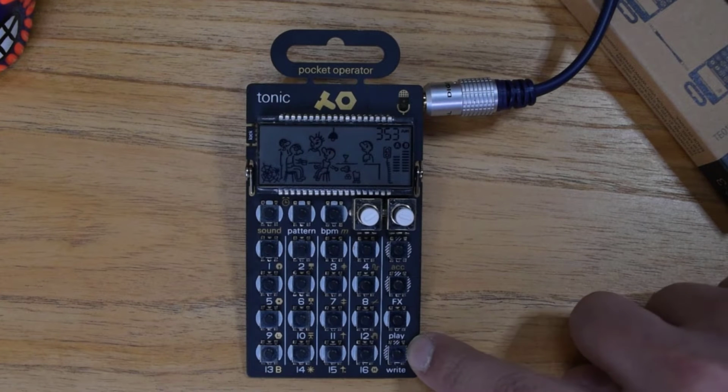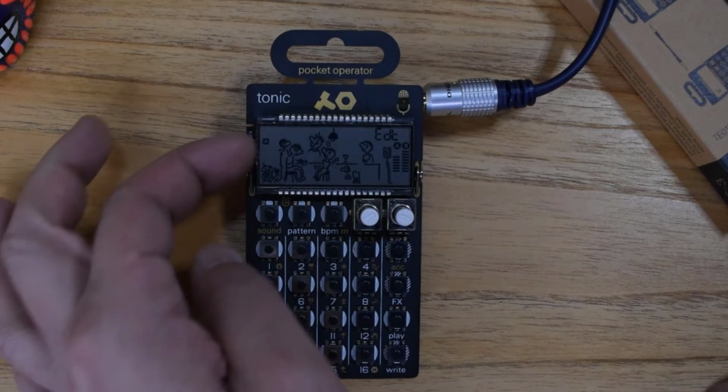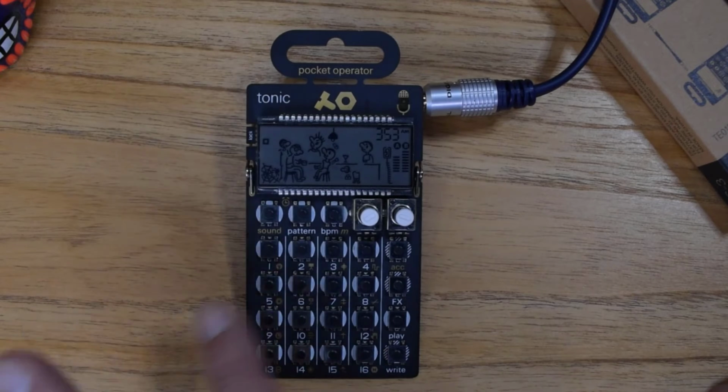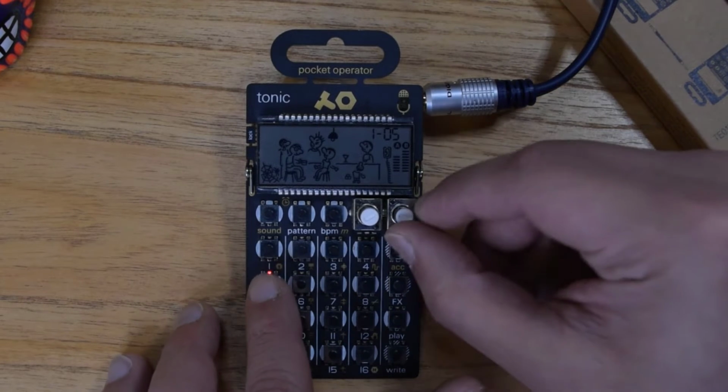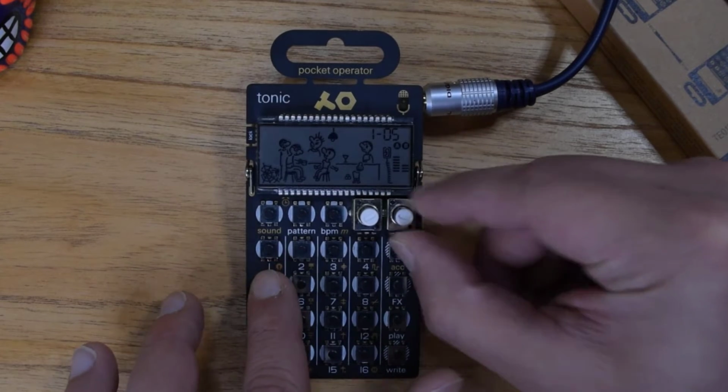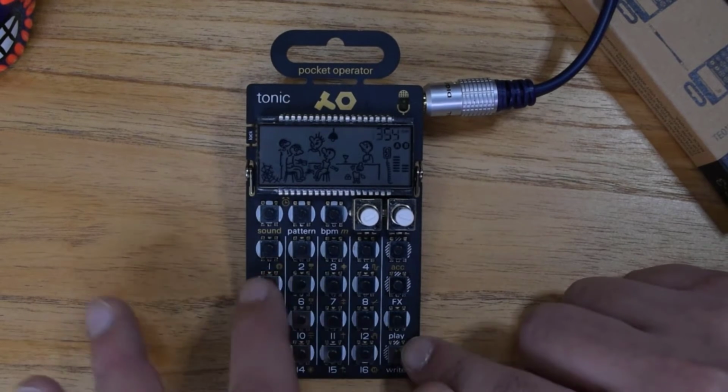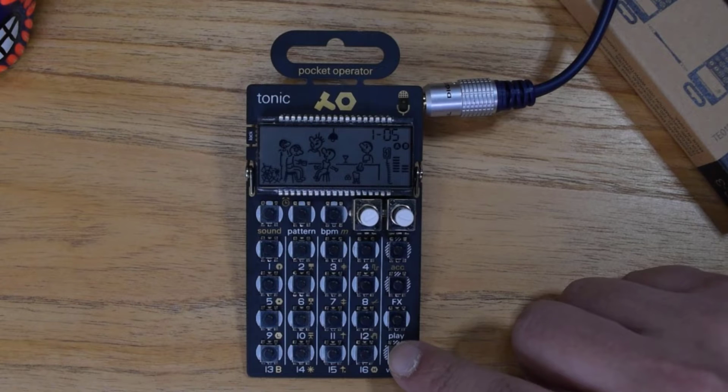So when you go right there to write, you turn it on, you are on rec. Now that sound, you can add it on multiple steps. Since that is a kick, let's say it was a kick. Yeah, it was, maybe this one. This is the sound, the last sound we selected.